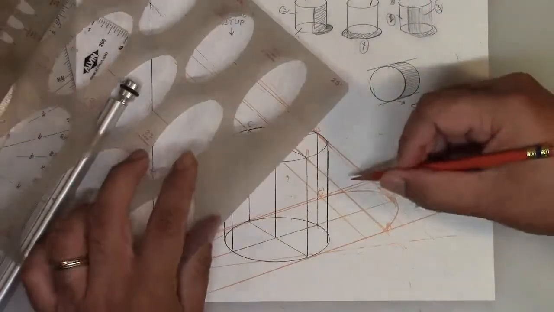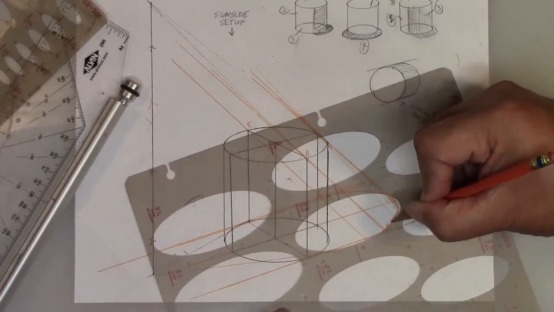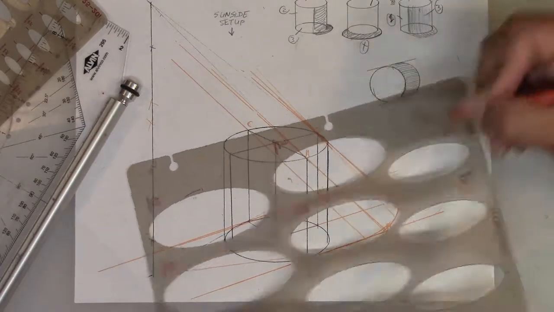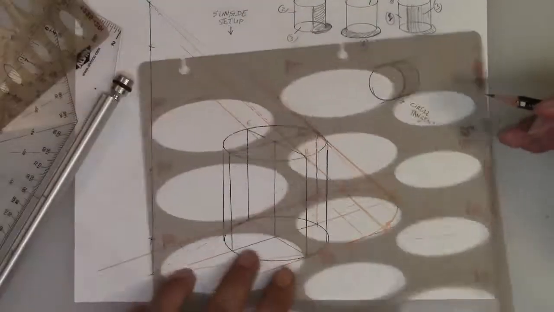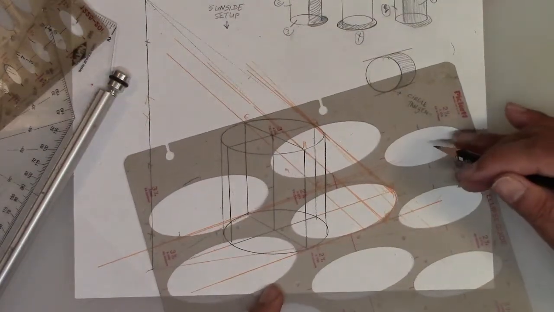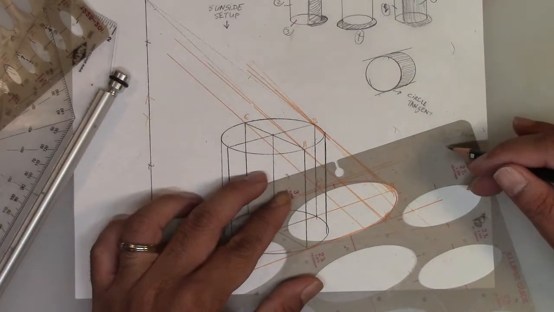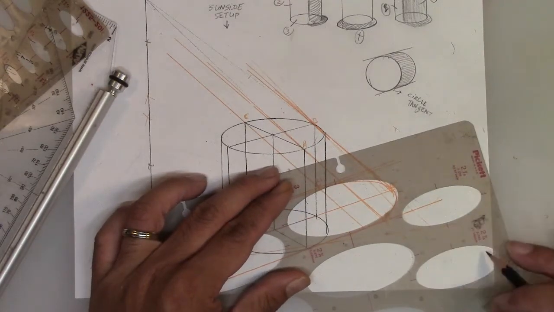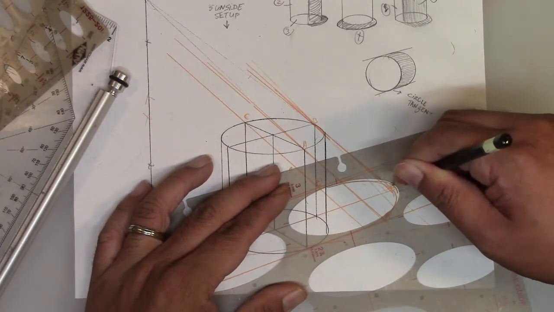So now this is going to be my cast shadow, okay? And we're using obviously a larger ellipse to draw that.